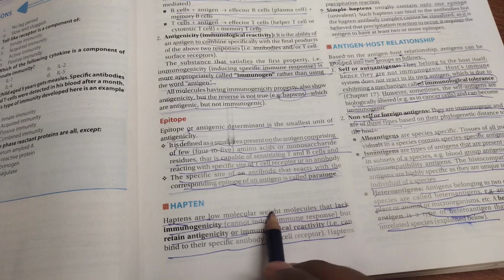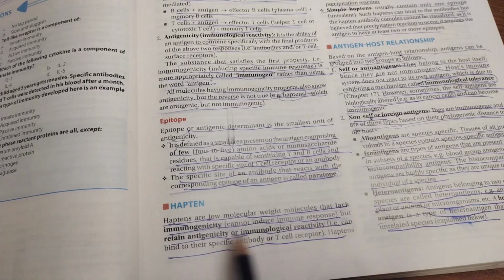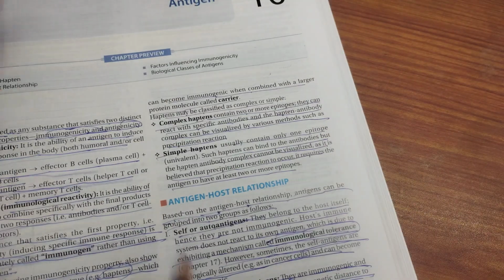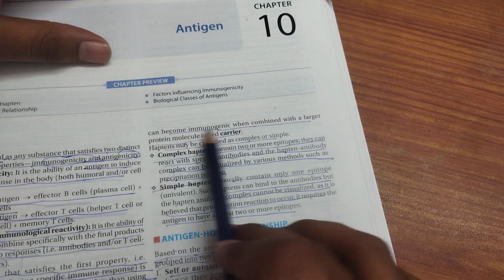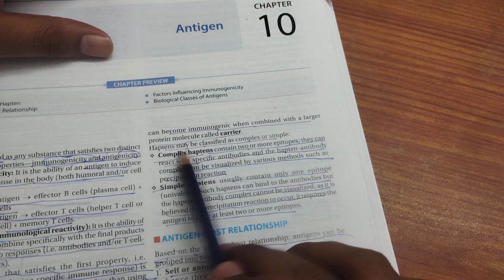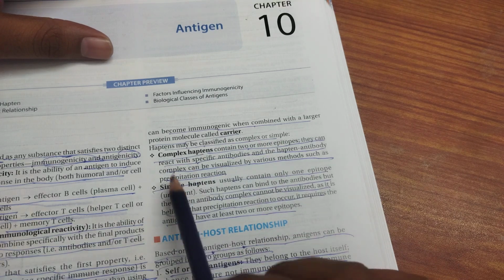Haptens are low molecular weight molecules that lack immunogenicity and cannot induce an immune response, but retain antigenicity or immunological reactivity, that is, they can bind to the specific antibody or T cell. Haptens can become immunogenic when combined with larger protein molecules called carriers. Haptens may be classified as complex hapten and simple hapten.